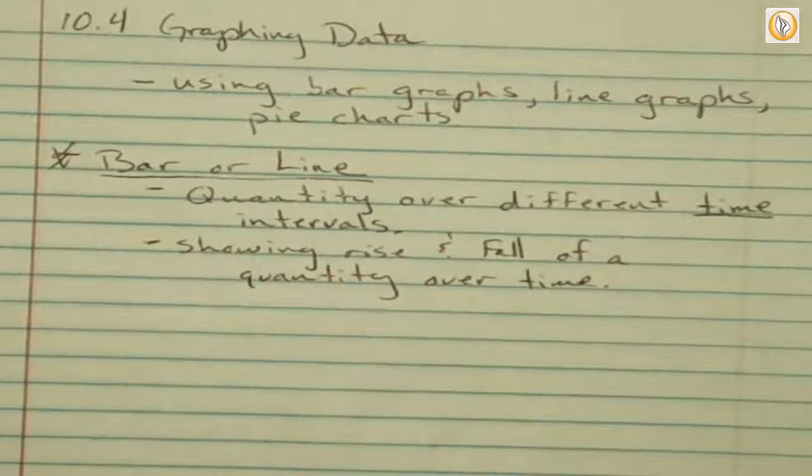Now, talk about when would you use these. Man, you use these all the time. I mean, seriously, all the time. For example, we just had a major freeze. What's been floating around everywhere are line graphs, bar graphs. And what it shows is the history of these freezes. And so, quantity over different time intervals. Time intervals could be years. It could be actual time.